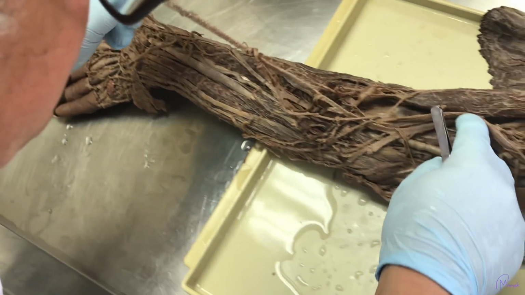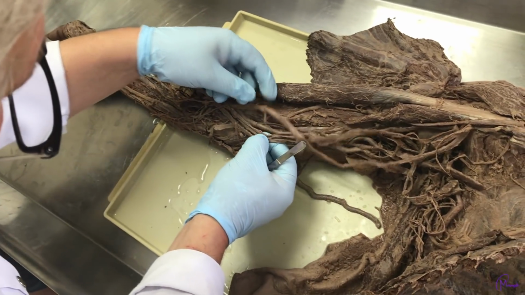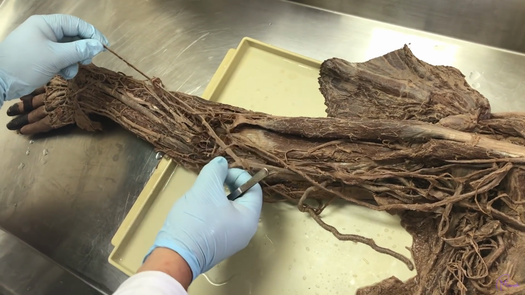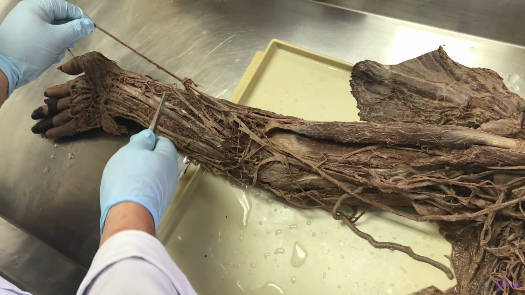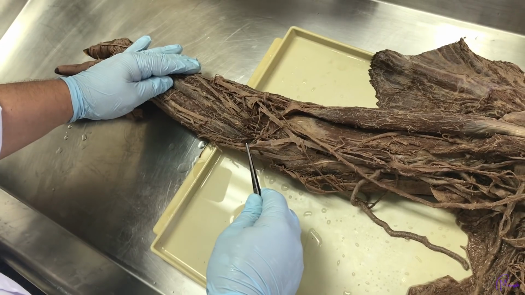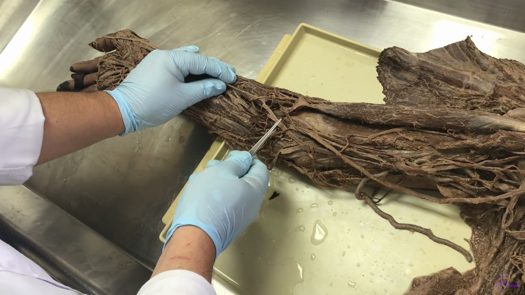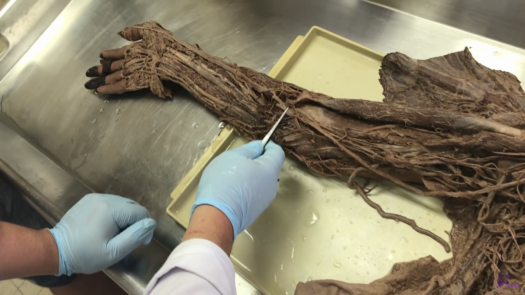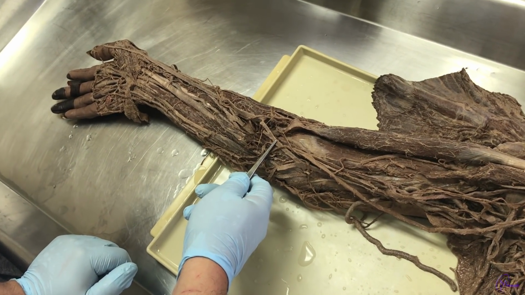No, let me see. This is the superficial vein. Okay. So this is the cephalic branch, and this is the basilic branch, and this is the median cubital. Okay, good. So this is the median cubital. If I tag this, you have to say median cubital vein.